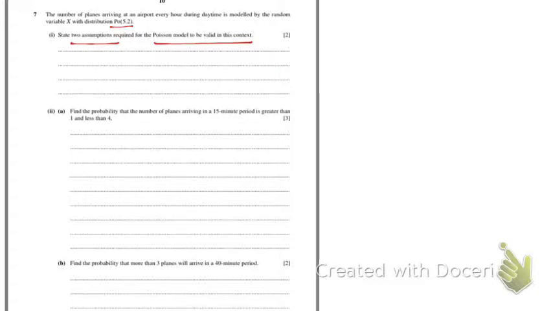So the assumptions that you can write over here are that planes arrive randomly, the planes arrive at a constant rate, and the planes arrive independently. These are the basic assumptions that are required for a Poisson distribution. And you just have to speak about those assumptions in the context of planes arriving at an airport. So this was part 1.